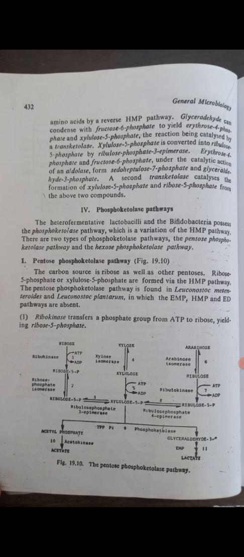Ribulose in the presence of the ribokinase enzyme utilizes one ATP to give you ribulose 5 phosphate, which is converted reversibly in the presence of the ribulose phosphate epimerase enzyme to give you xylulose 5 phosphate. The xylulose 5 phosphate is split into acetyl phosphate and glyceraldehyde 3 phosphate by the enzyme phosphoketolase.